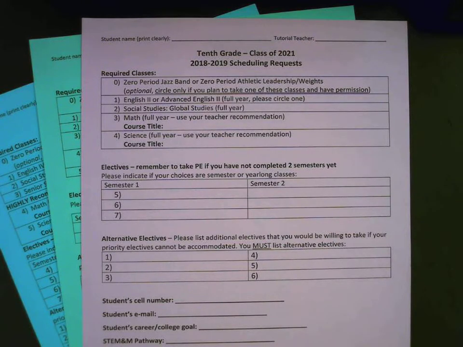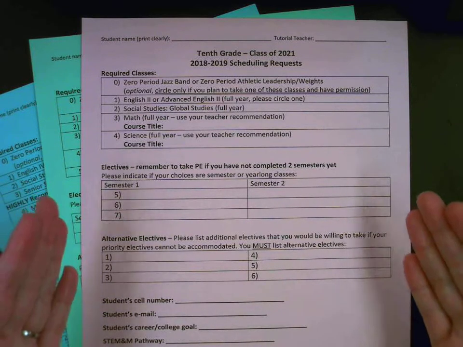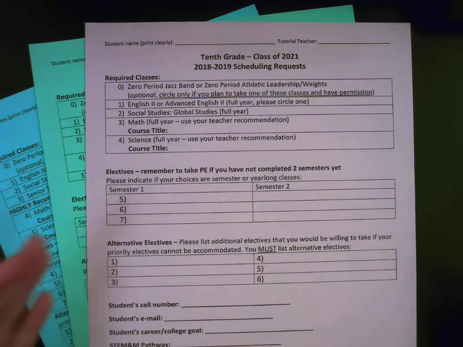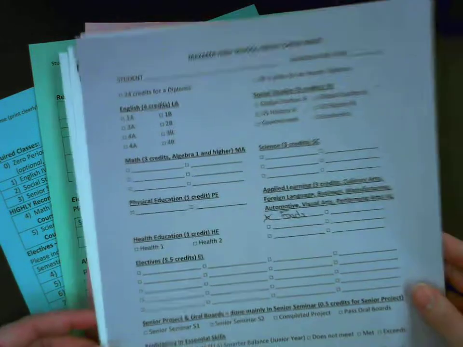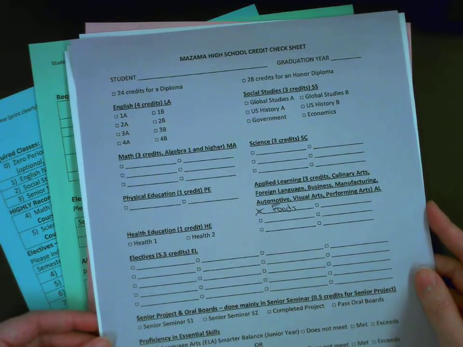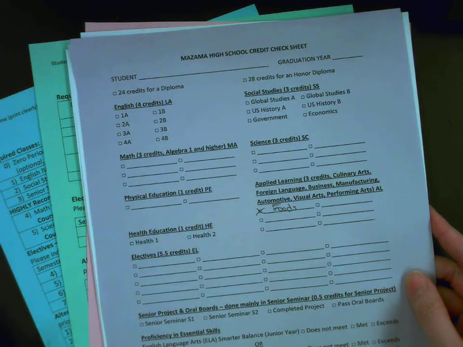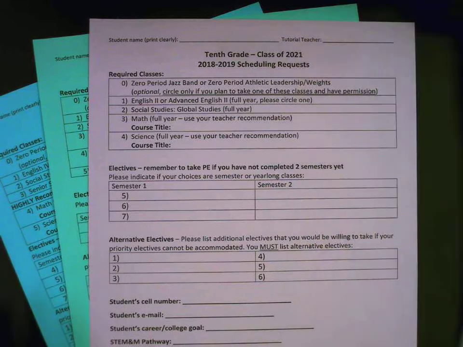So your second step in forecasting is going to be completing your actual forecasting sheets. Your overall goal here is to pick the classes that you want to take next school year, and to make sure that you use that credit check sheet, the purple sheet that you just finished, to make sure you write in any other random classes that maybe you haven't completed yet, and still need to maybe make up if you hadn't passed them the first time around.